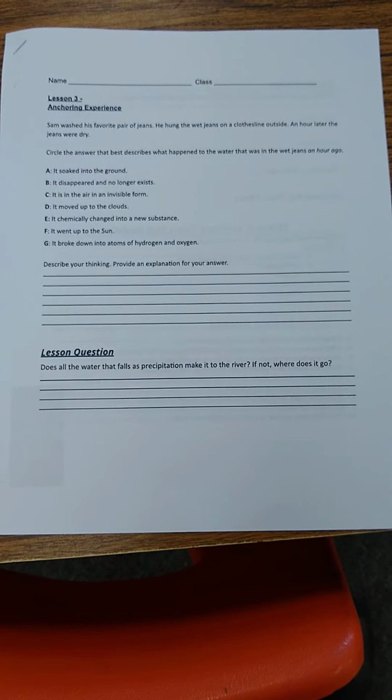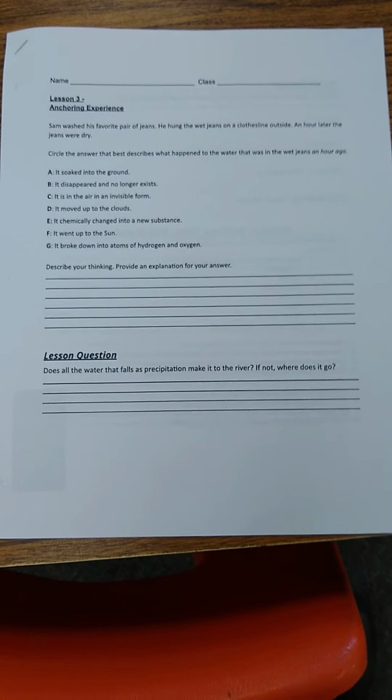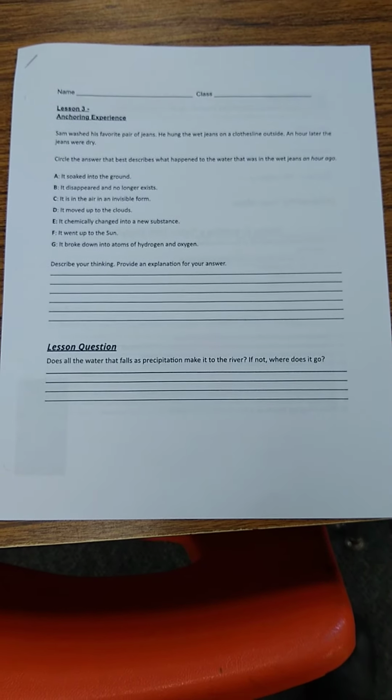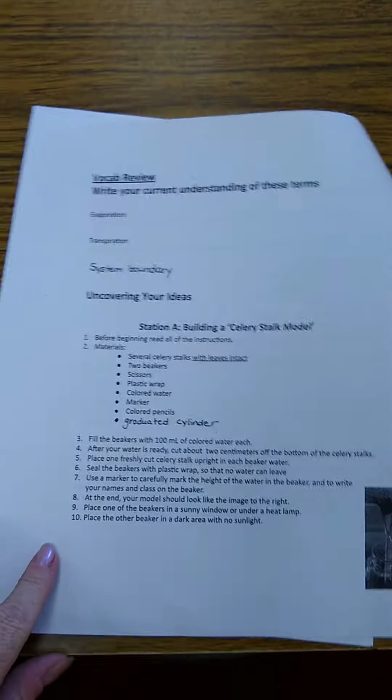We are currently in Lesson 3. Last Thursday we completed the front of the packet where we did some anchoring experiences, watched a video, and did some predicting. And today we started working on vocabulary.